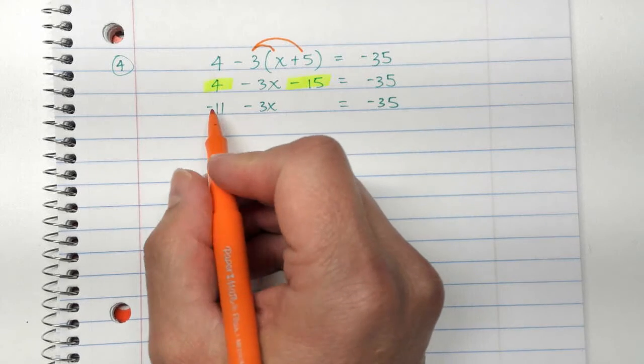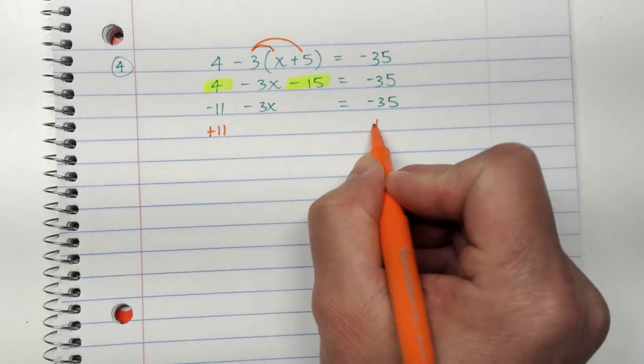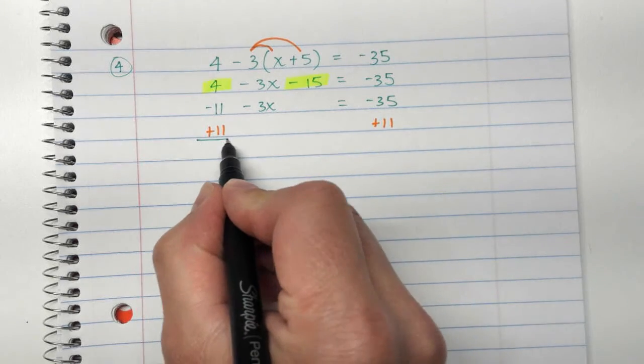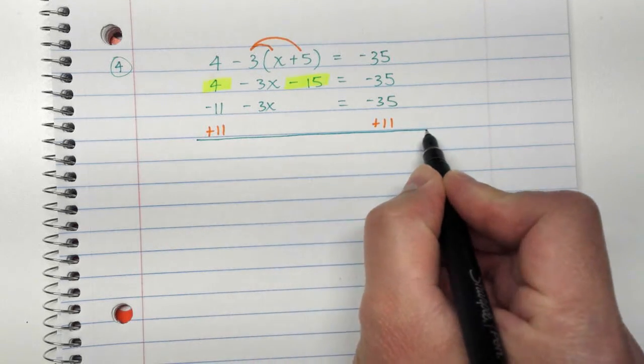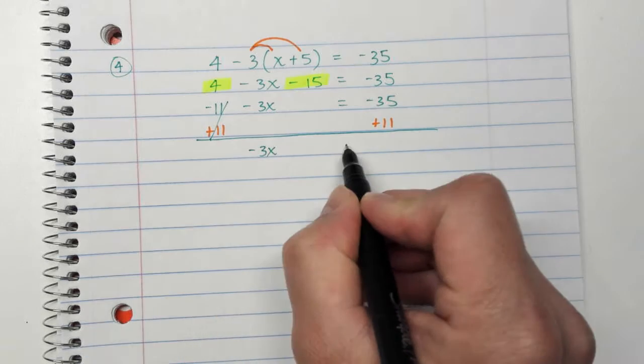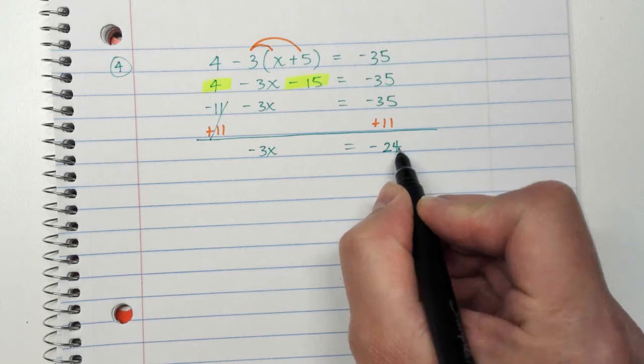The way to get rid of a negative 11 or minus 11 is by adding 11. That equals 0. You get negative 3x equals negative 24.